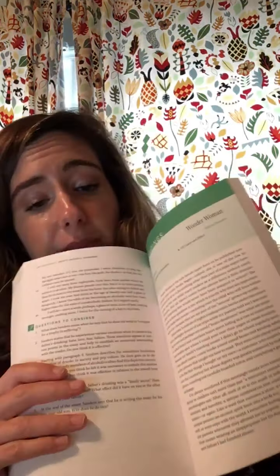So the only place you do that is on the Works Cited page, but Wonder Woman starts on page 255, so you would write double lowercase p with a period, space, 255, and then you would put a dash, and you would write where the piece ends, which is on page 263, okay? So you can see it ends on page 263, and then what you would do is you would put a period. I hope that this is helpful for you.